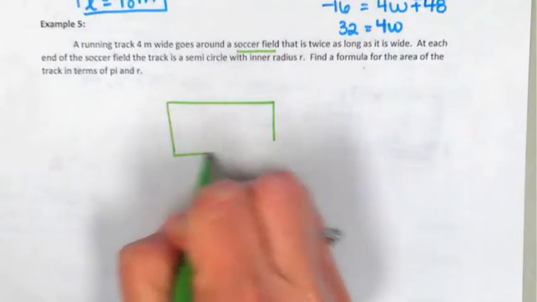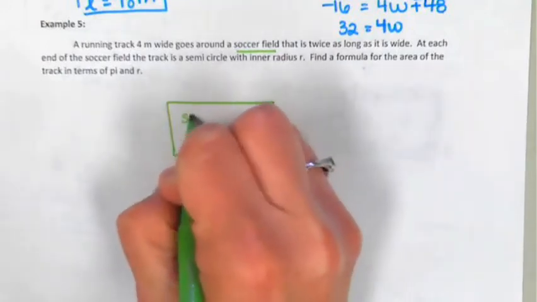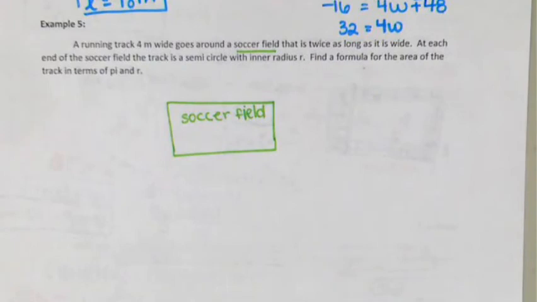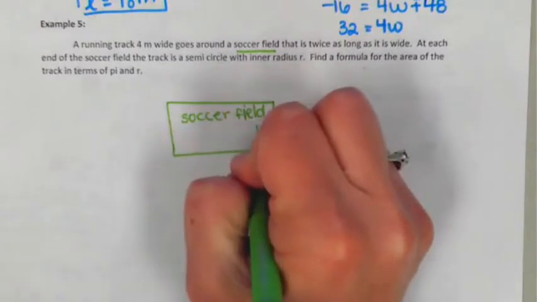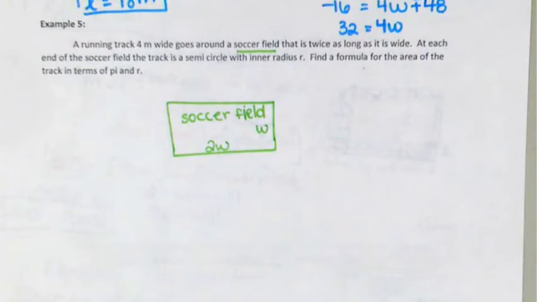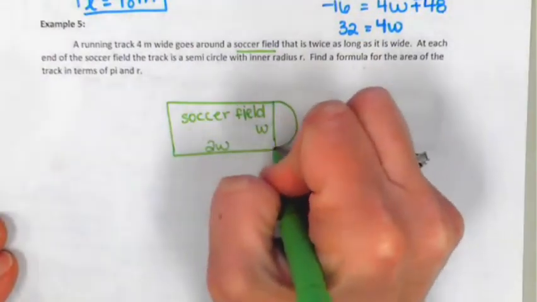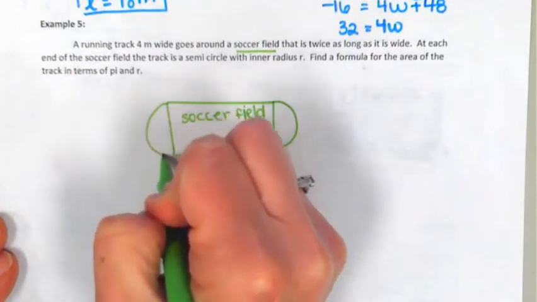And here is my soccer field. All right. And that soccer field is twice as long as it is wide. So how wide is my soccer field? W. What is its length? Okay, is everyone okay with that? Okay. All right. At each end of the soccer field, the track is a semicircle with an inner circle of radius. Okay. You guys okay with that?